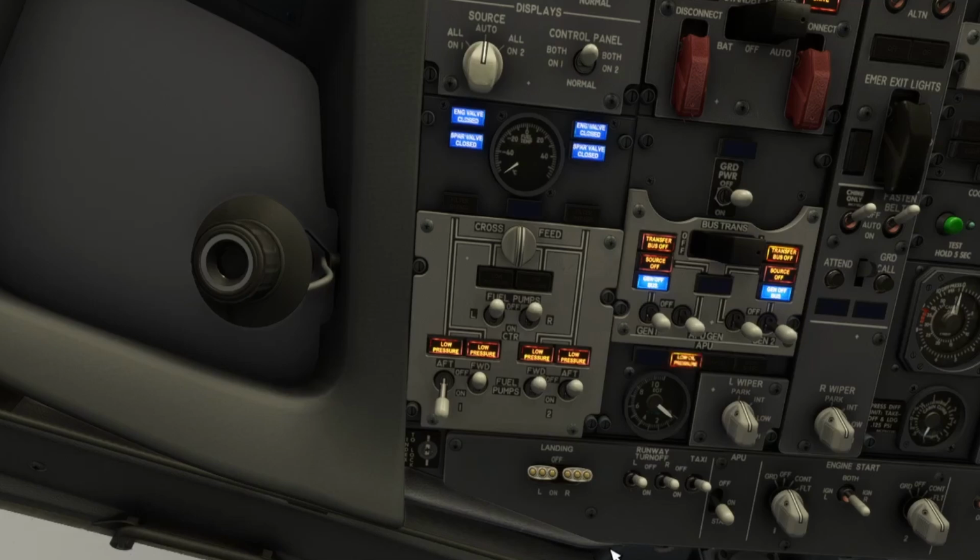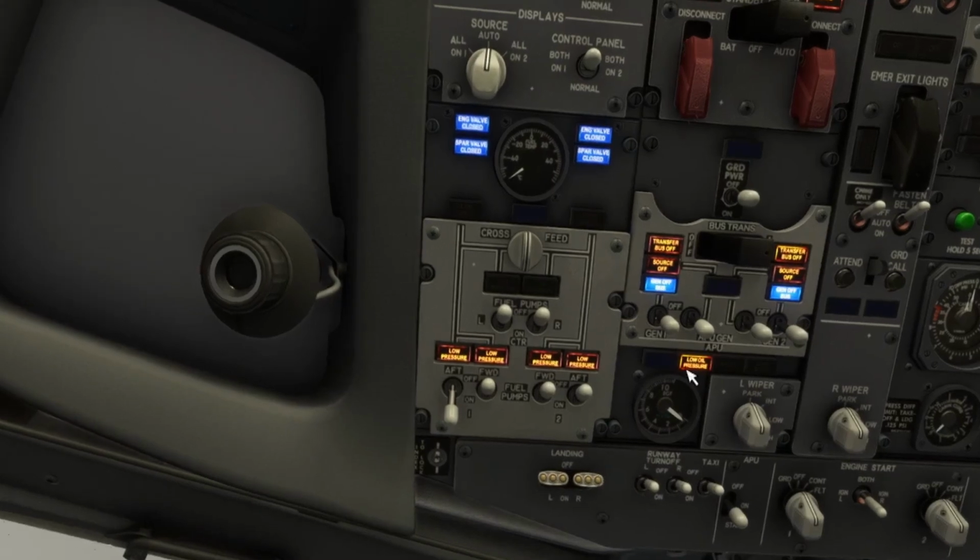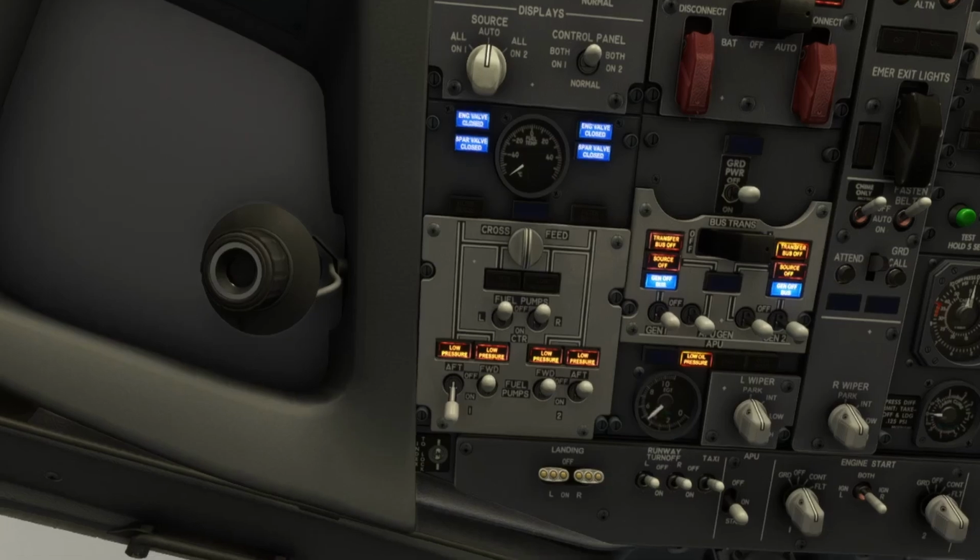So right now we're starting the APU. Power comes on, this kind of goes up, and so on and so forth. Eventually we'll have power on the APU, and we'll be importing the flight plan in, and I'll talk more in detail about that in a moment.